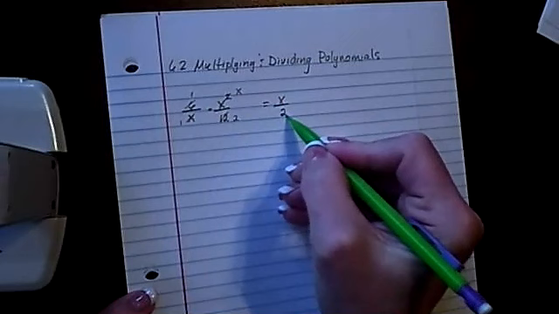Again, I'm going to skip a couple examples on the study guide because I don't think we need all of those.